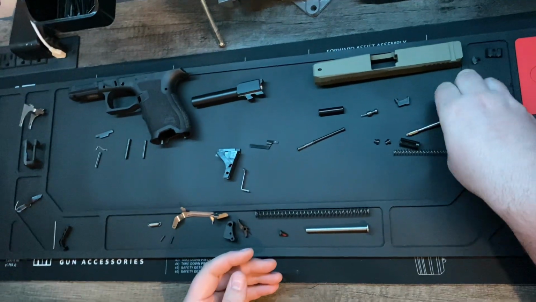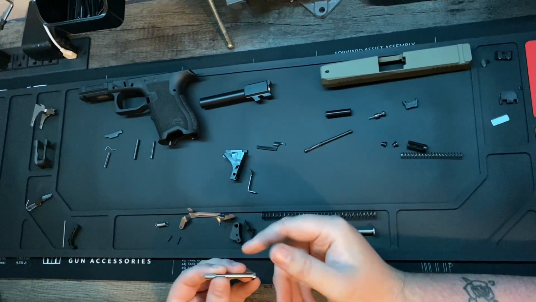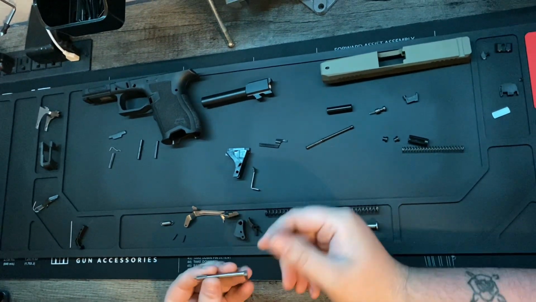Next, we're going to be talking about the striker. Critical dimensions include the striker tip and engagement surfaces.